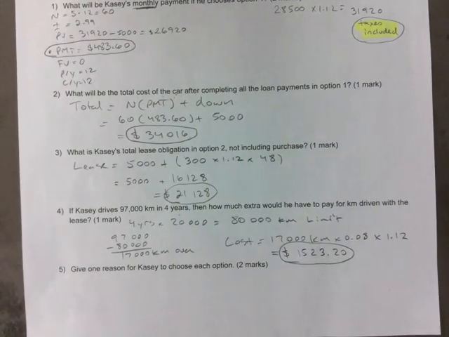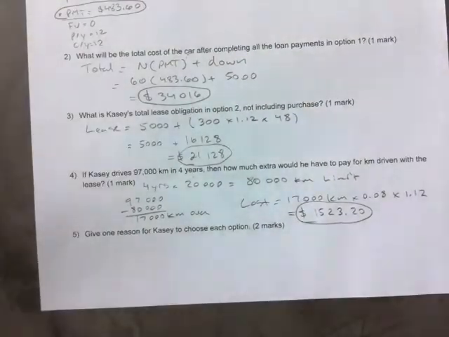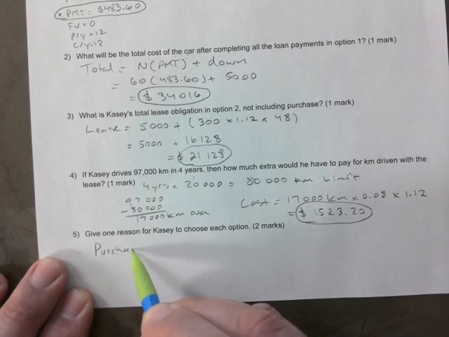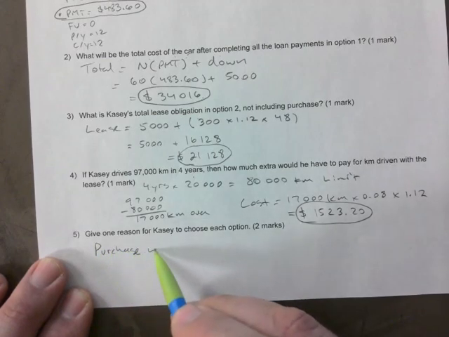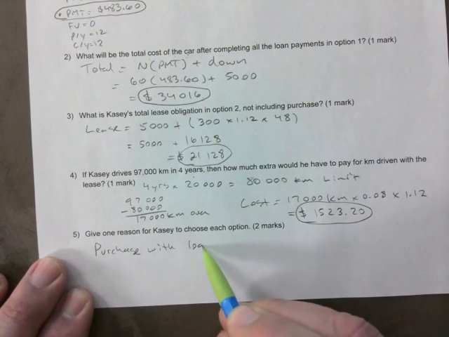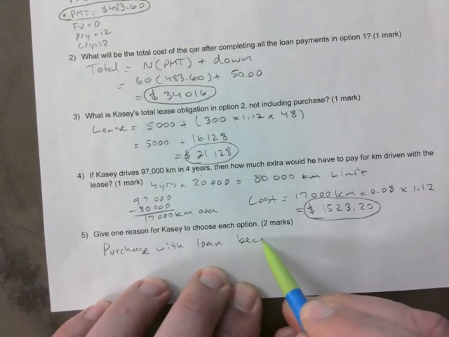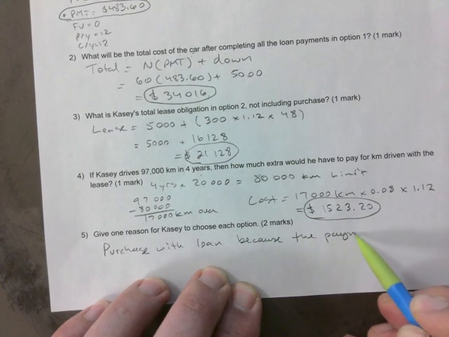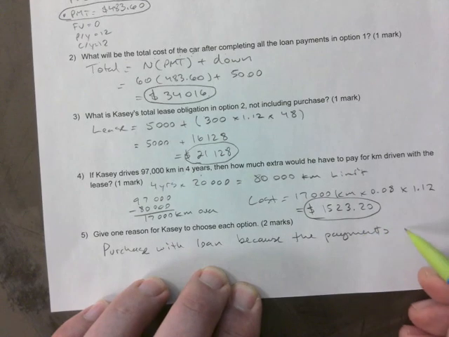Give one reason for Casey to choose each option. So let's say you're purchasing, right? Or purchase with a loan, because the payments stop eventually.